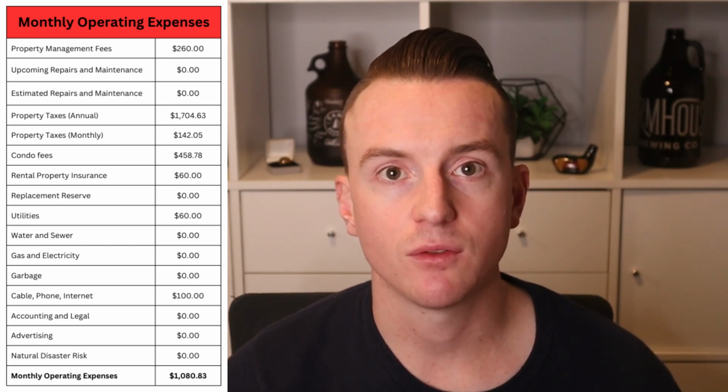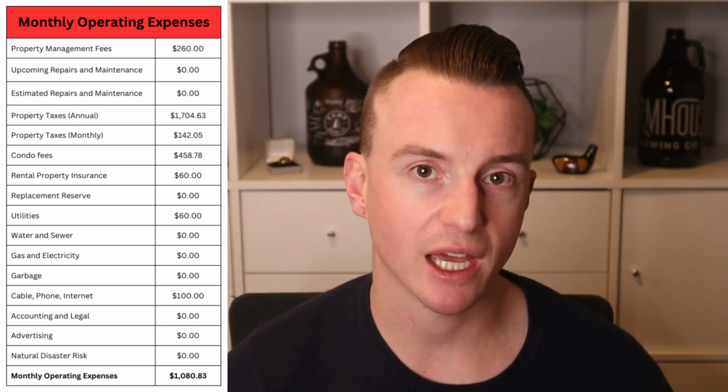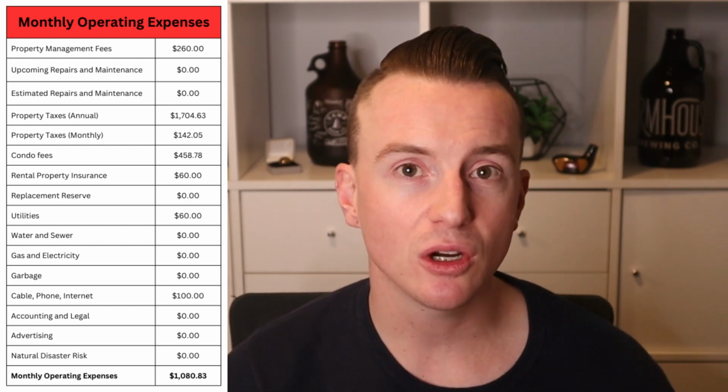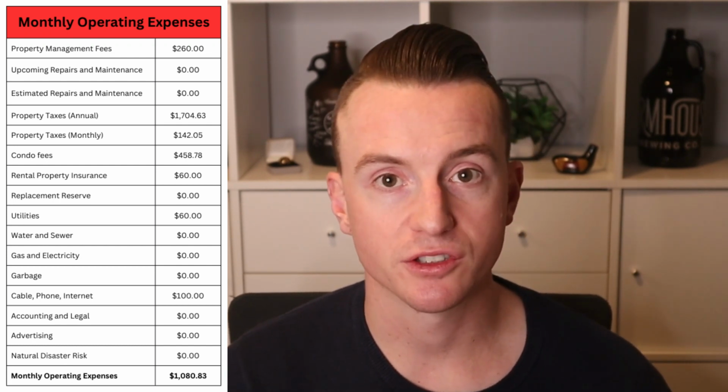Then we have our strata fees at $458.78. Next is the rental property insurance at $60 a month, and the contingency reserve fund shows $0, but that's actually taken as a part of the strata fee. Next is utilities at $60 a month, but water, sewer, gas, and electricity and garbage are $0. Continuing on, we have cable, phone, and internet, which will cost you $100 a month. Then accounting, legal, and advertising at $0 a month for this property, as well as natural disaster risk. This leaves us with a total monthly operating expense of $1,080.83.